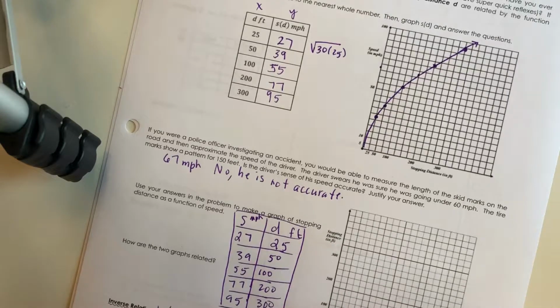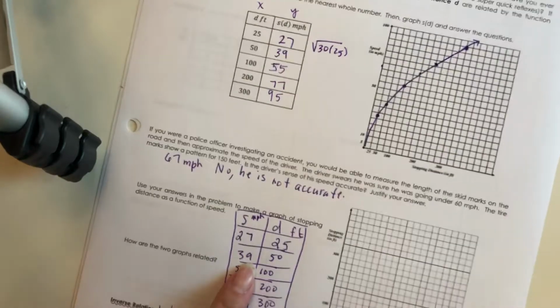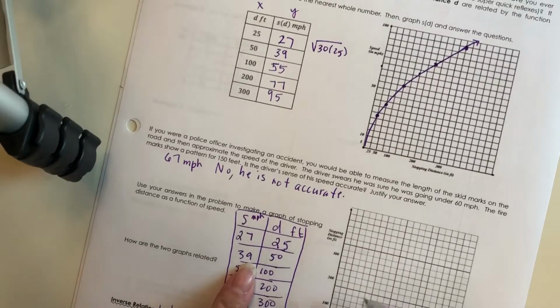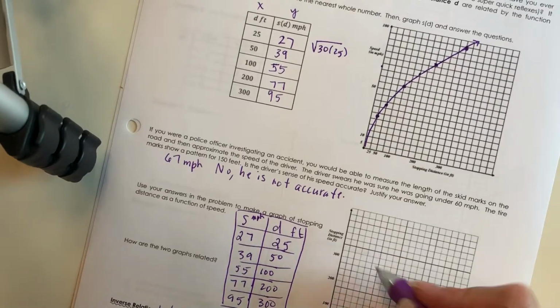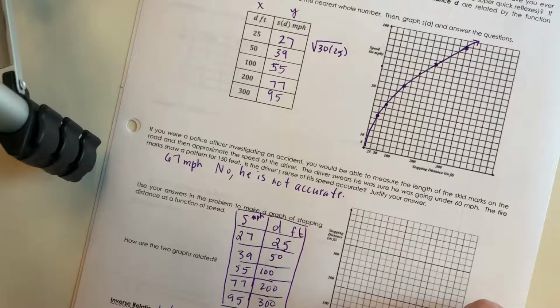So that's here. 39 on the x. Be there, and then 50 on y. And now we need 55 on x and 100 on y.